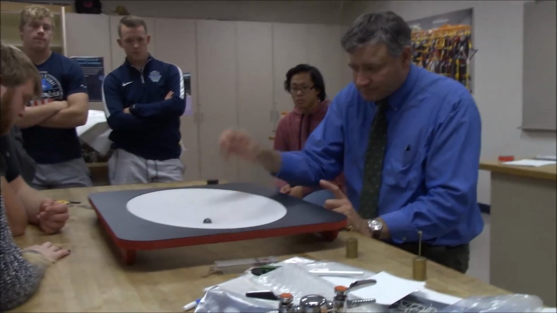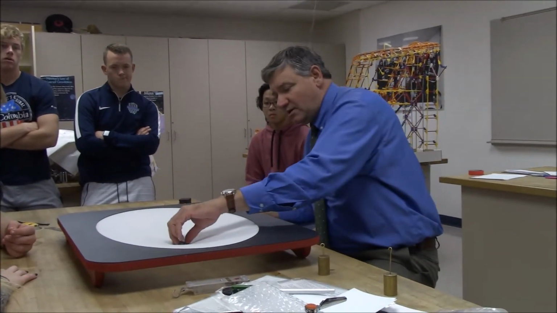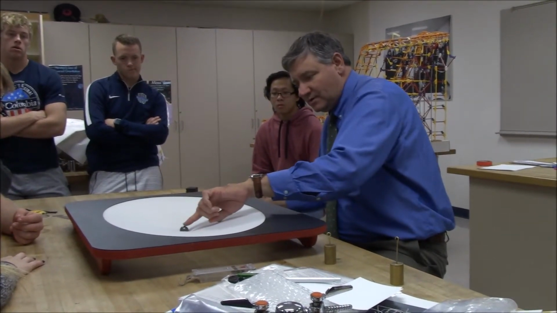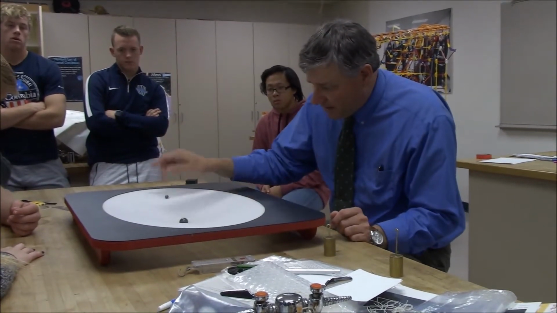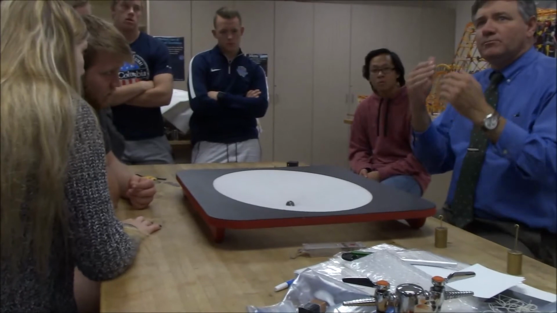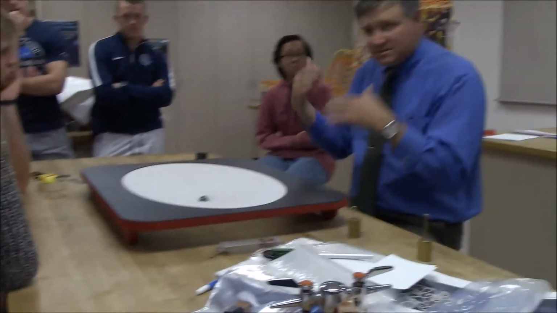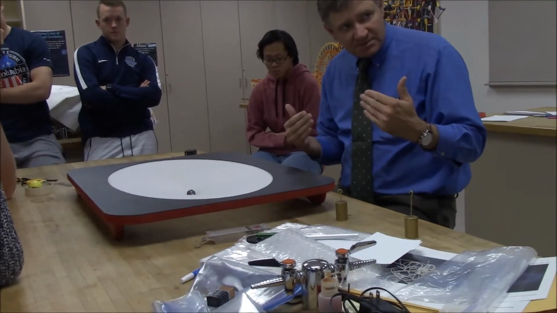Now, here's how you can also show Newton's third law. Because everybody focuses on the small marble. But if you notice, when it goes by, that big marble moves just a little bit. And that's Newton's third law. It says for every force there is an equal and opposite force.